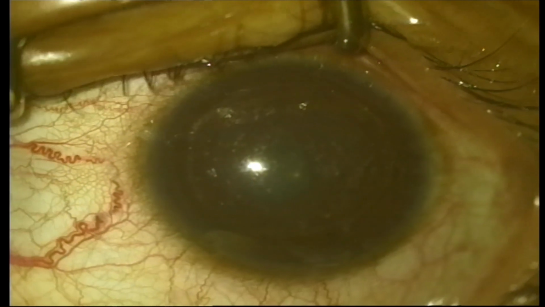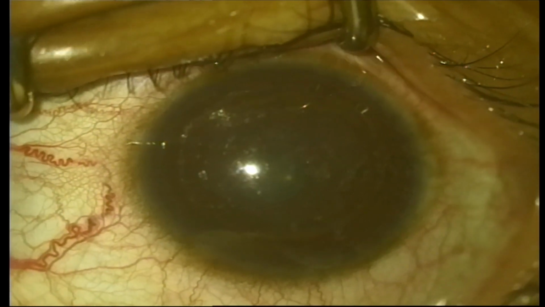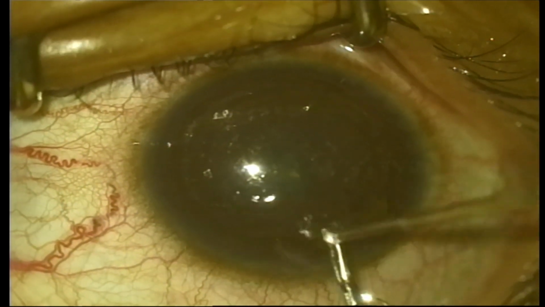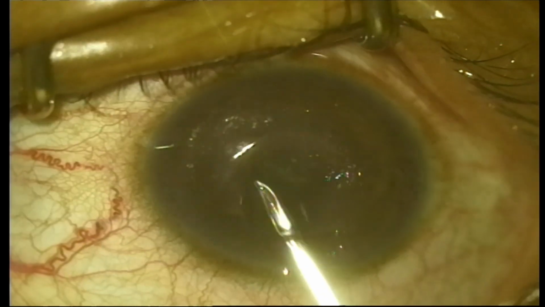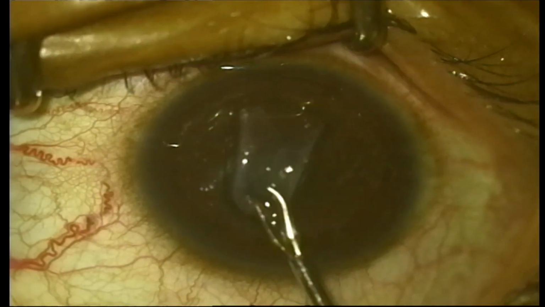So you can see now it's a floating lenticule. You can hydro dissect it also, but I use this forceps to just hold it. There's a small tag here, take it out, and you can spread it out.